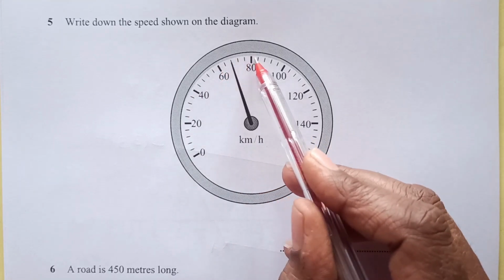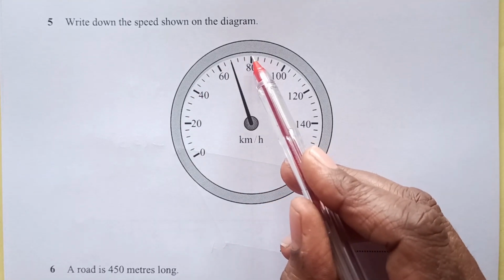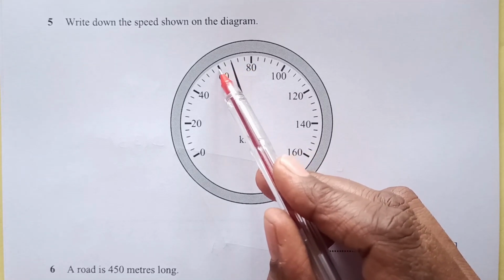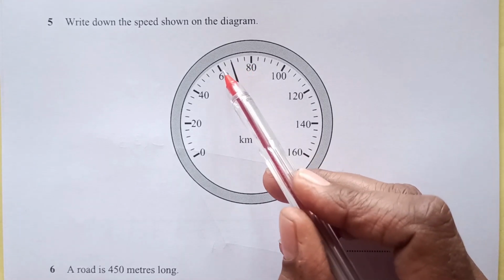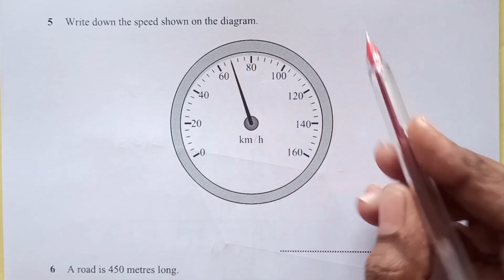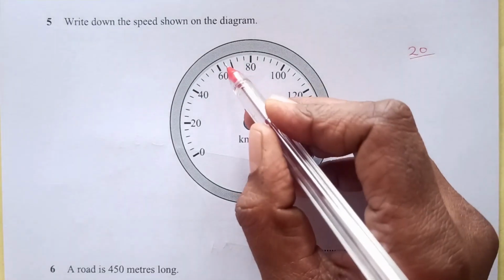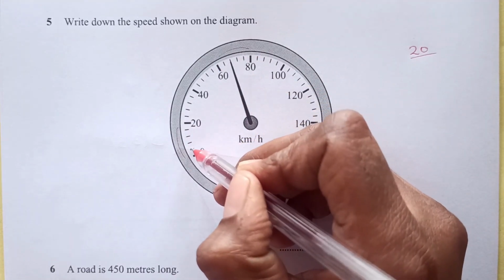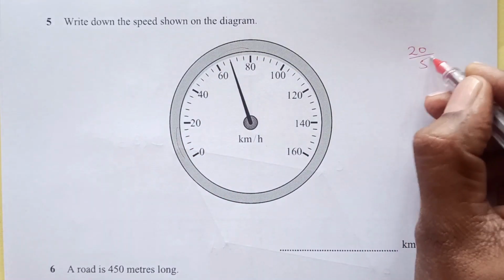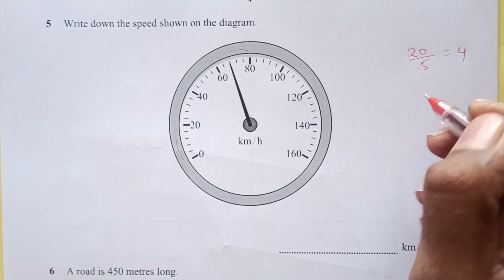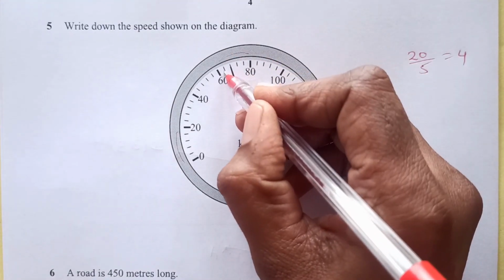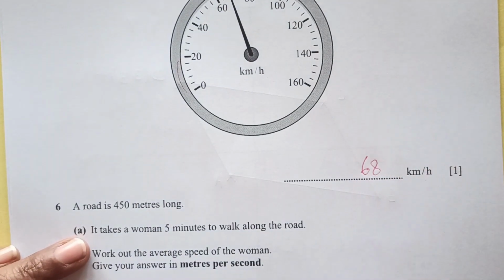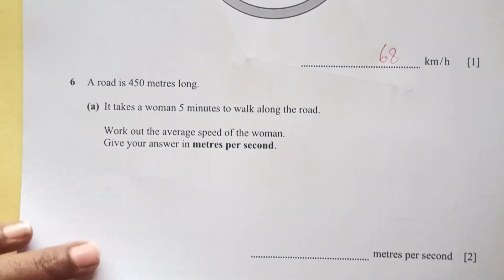So these 5 sections, the total difference is 20, divided by 1, 2, 3, 4, 5. So 1 section should be considered as 4. So this is 64, then 68. So this will be 68 kilometers per hour.